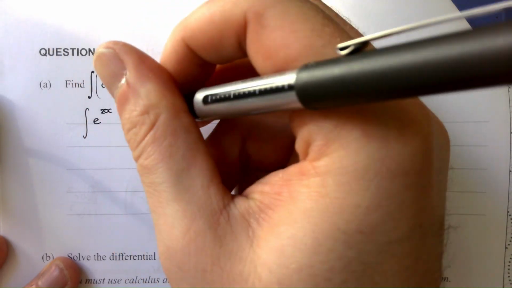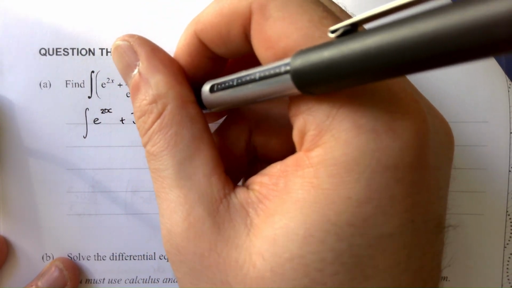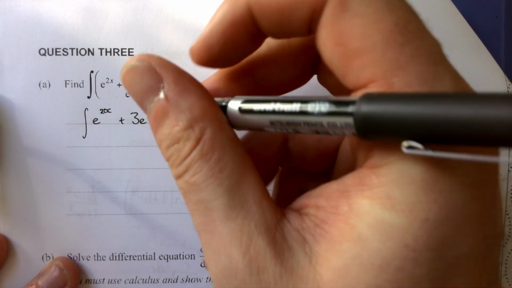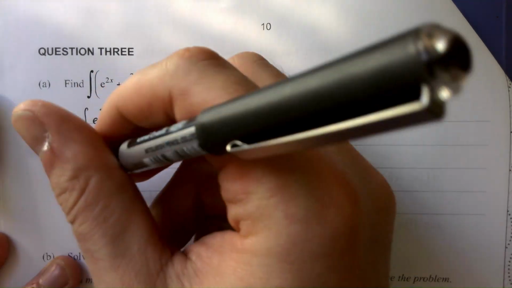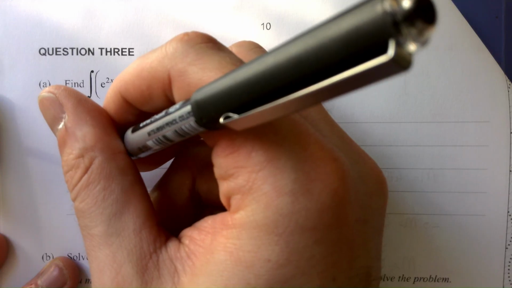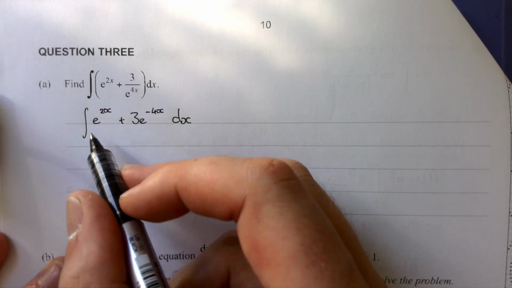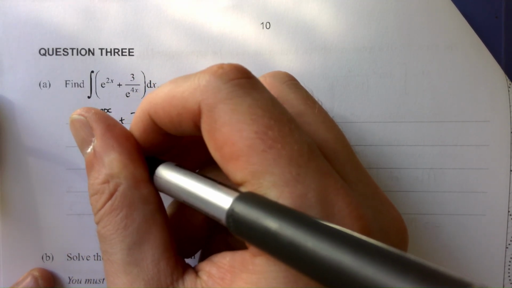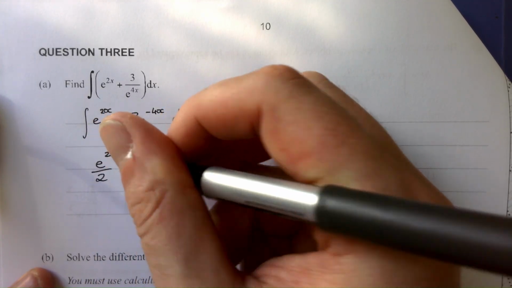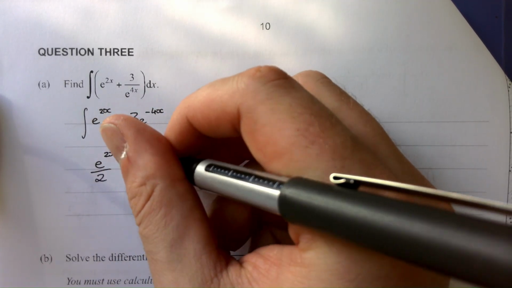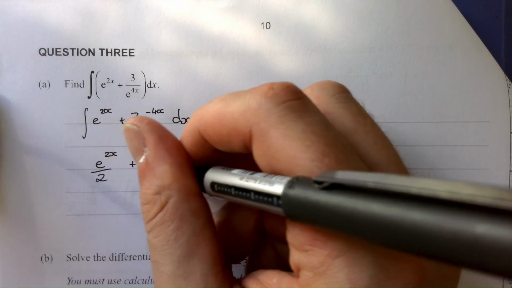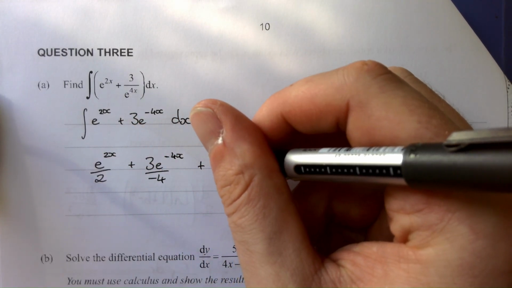I'm going to just rewrite it in index form, because that makes the resulting integration far easier, because it's over the e to the power 4x. We just bring it up to the top and put a minus in the power, like so, which then makes this relatively straightforward. E to the power of 2x, we just divide by the derivative of the power, which is just 2. So we have e to the power of 2x over 2, plus, this time, 3e to the power of minus 4x. The derivative of this power is just minus 4 over minus 4, plus our constant of integration c.